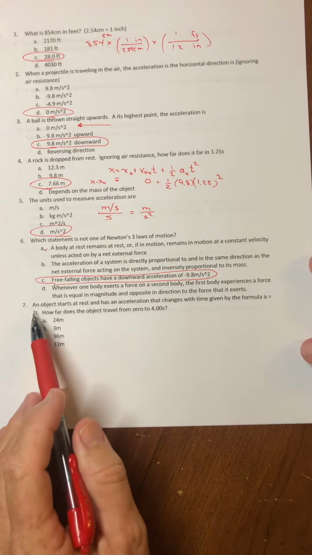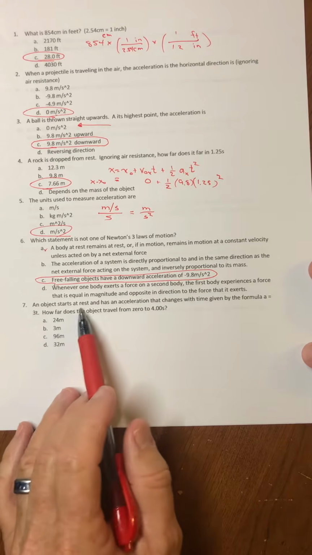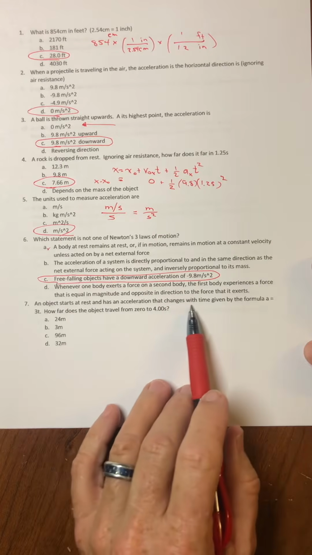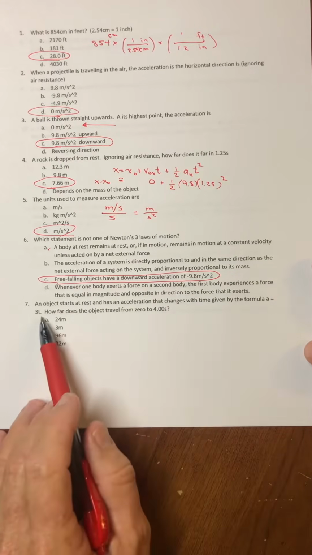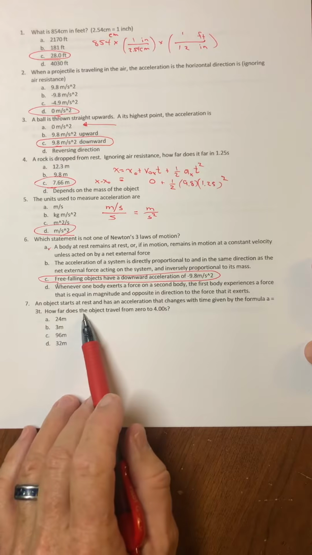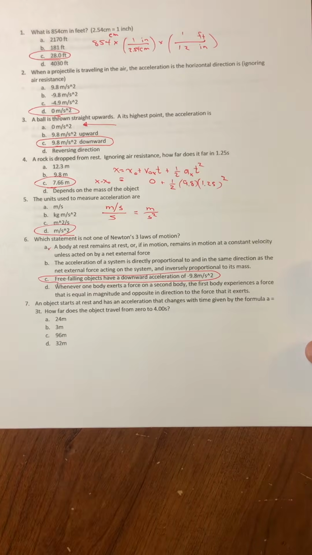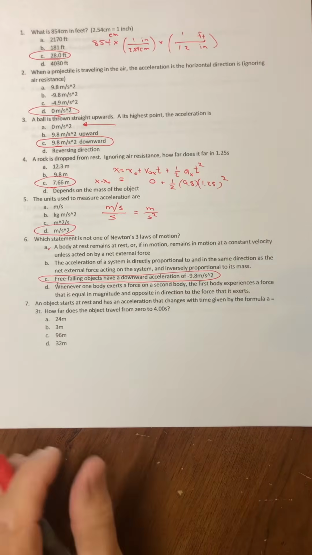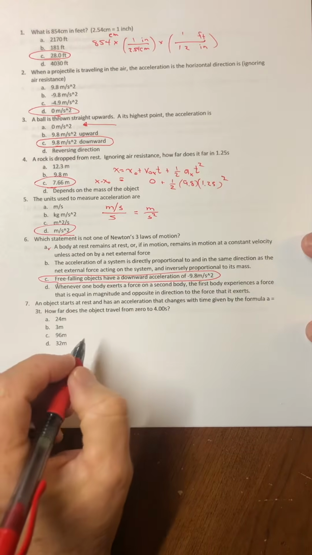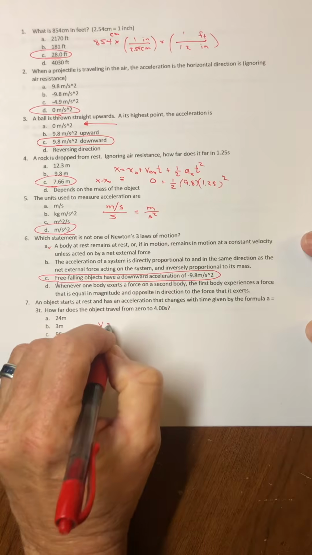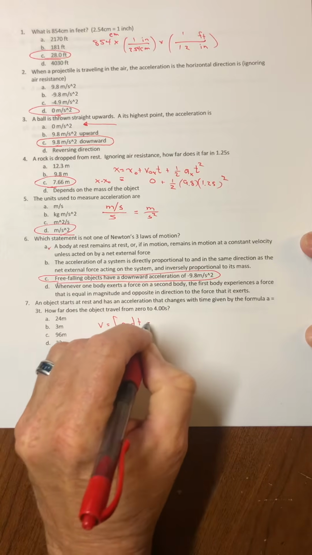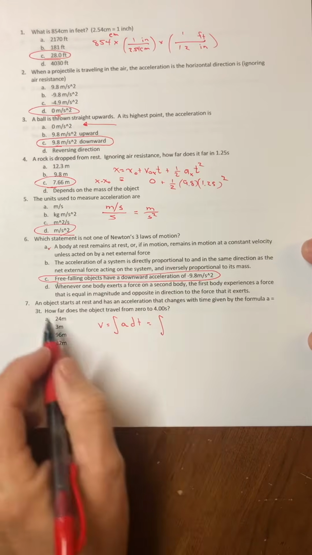Number 7, an object starts at rest and has an acceleration that changes with time given by this formula. How far does it travel from 0 to 4 seconds? All right, so here's a little calculus one here, and as we mentioned, you can get to velocity by taking the antiderivative of the acceleration.